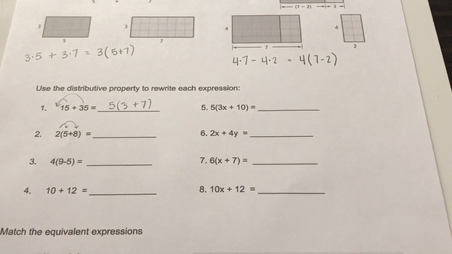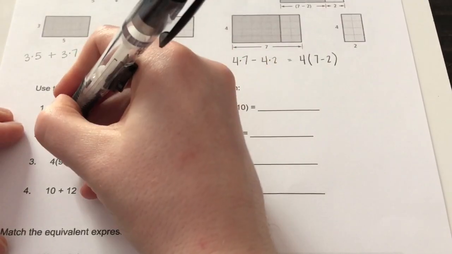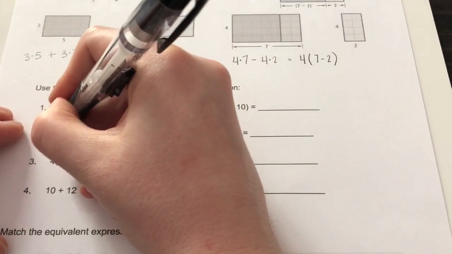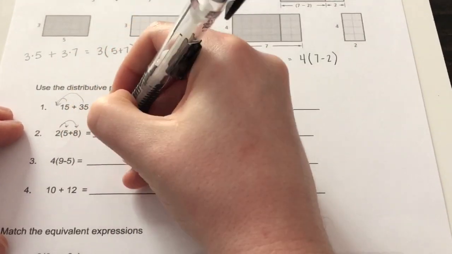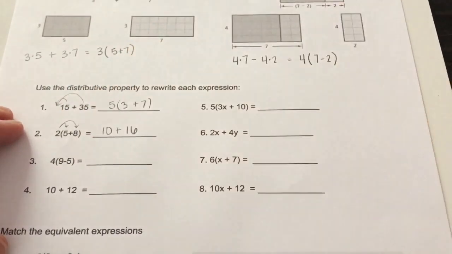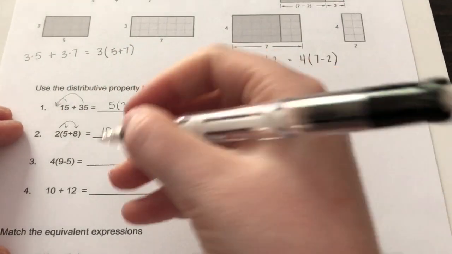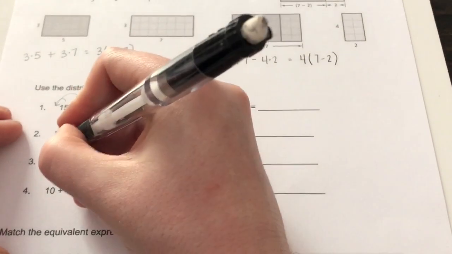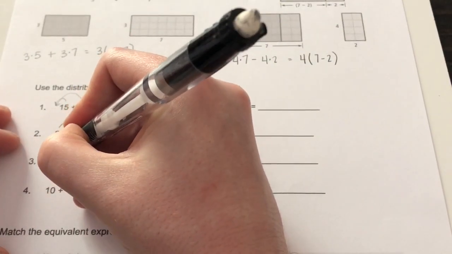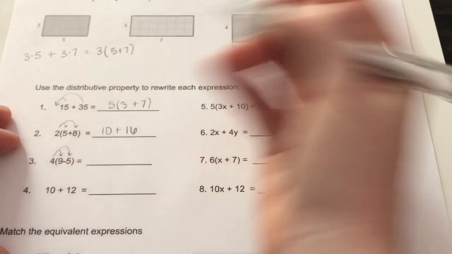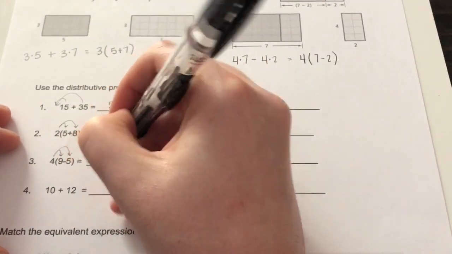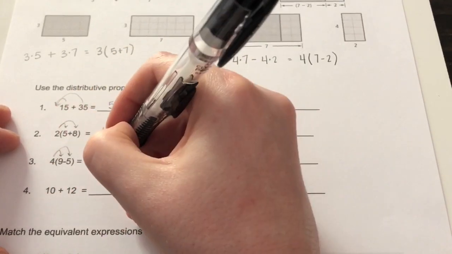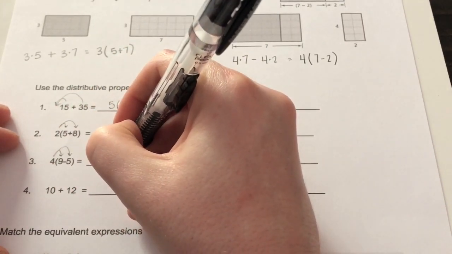into the parentheses. And so this way is almost a little bit easier, right? Because all I have to do is just do the multiplication. So 2 times 5 is 10, plus 2 times 8 is 16. Works the same way with subtraction. If I'm starting with parentheses, I'm just distributing this, doing that multiplication. This is 36 and minus 20.